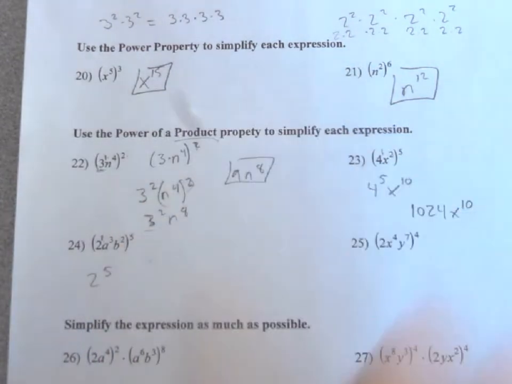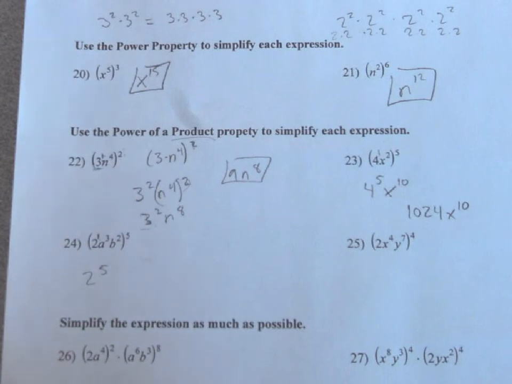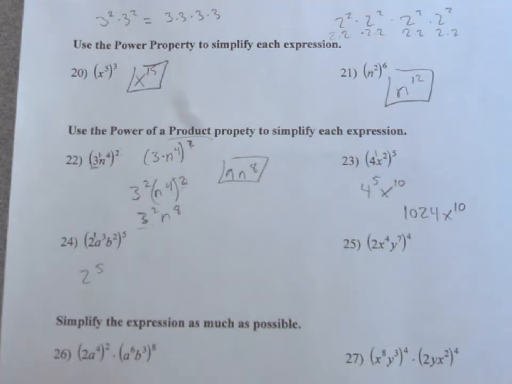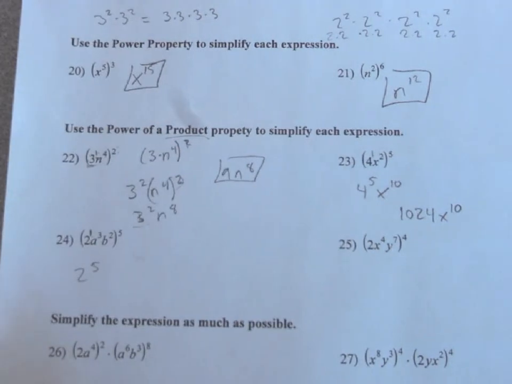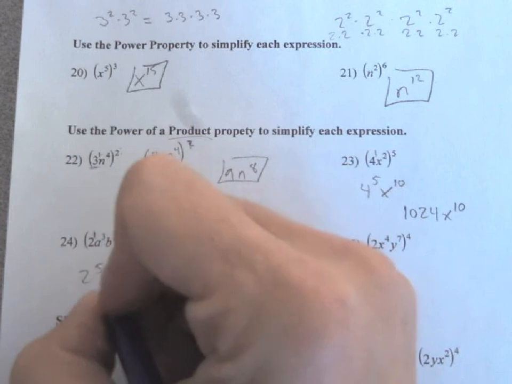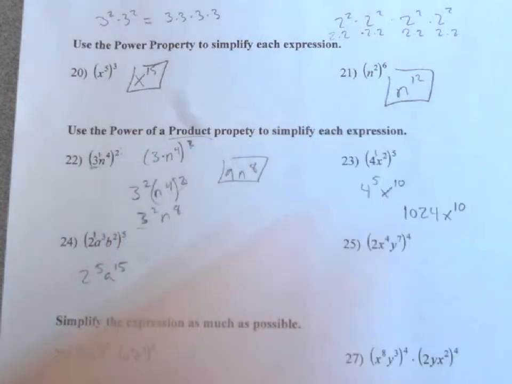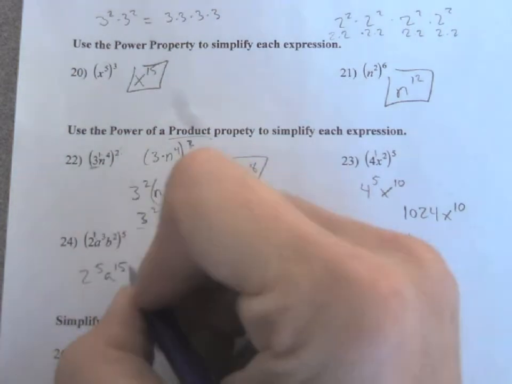Okay, a lot of people are going to miss that, and they're going to do 5 times 2 is 10, but don't make that mistake. We're only multiplying the exponents here. Okay, so make sure you draw that 1 on there. If you don't see an exponent, make sure it's a 1 so that you don't make that mistake. Okay, 5 times 3 is 15, so a to the 15th. And then 5 times 2 is 10, so we got b to the 10th.